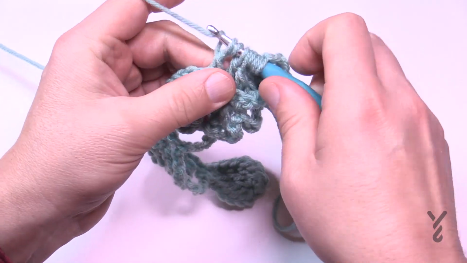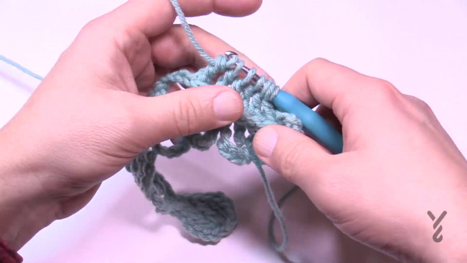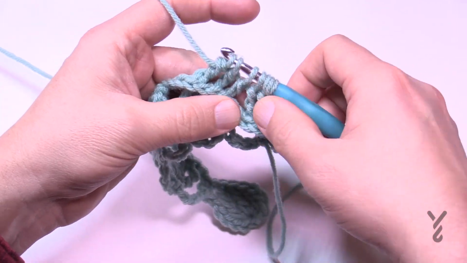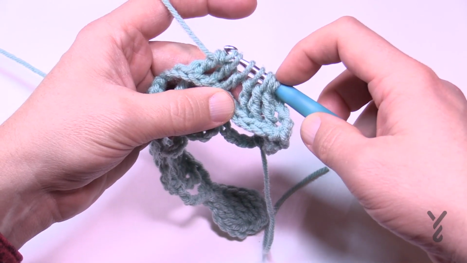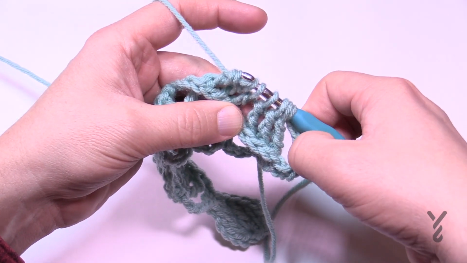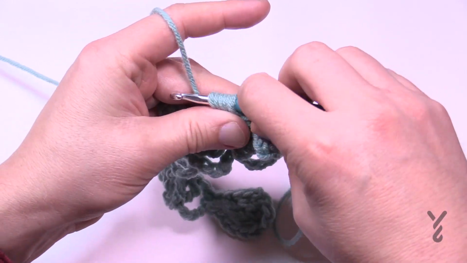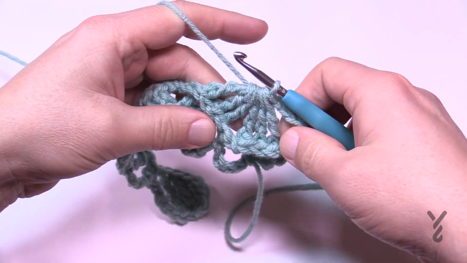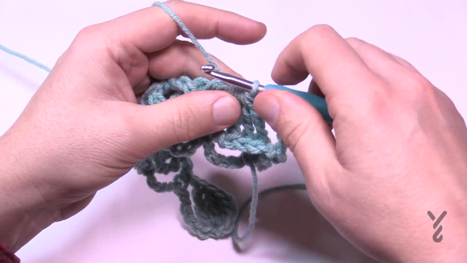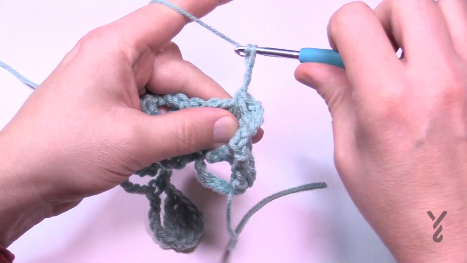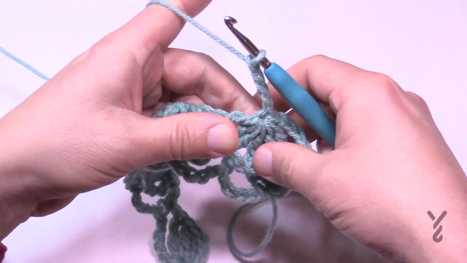So currently you're on the wrong side. You're looking at the back of the project currently. So once you have all those 6 linked in, you should have a total of 7, which is the starting chain that we had, and then the 6. Yarn over and pull through everything, and then chain 5 to move on. So 1, 2, 3, 4, 5.